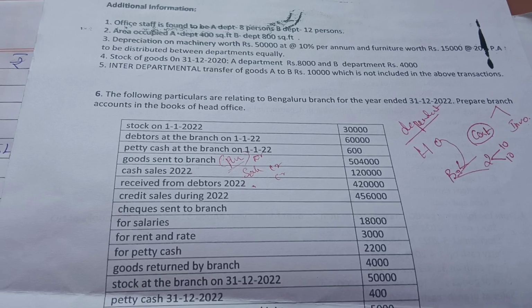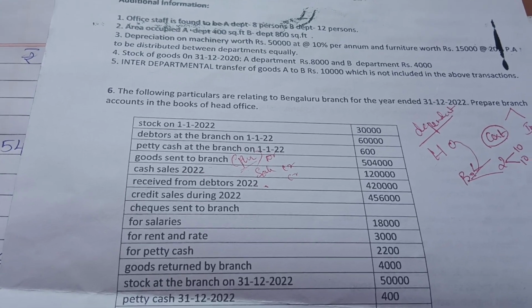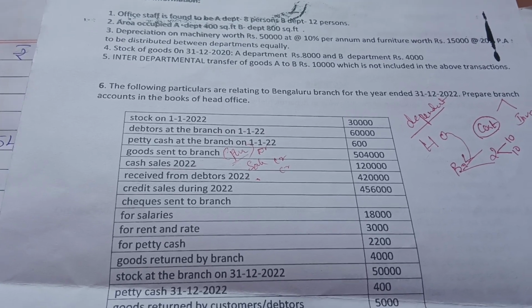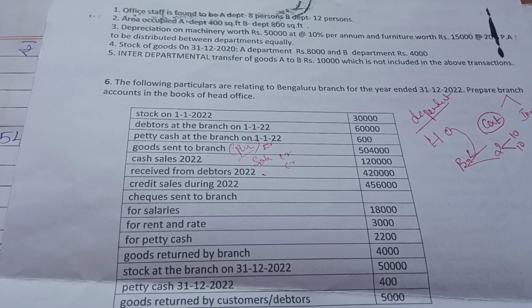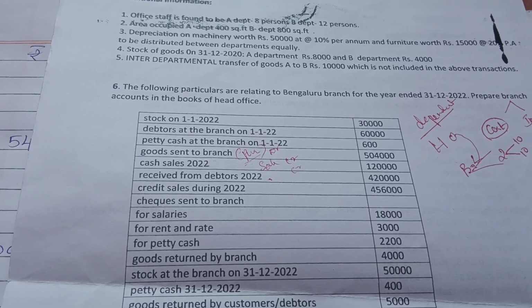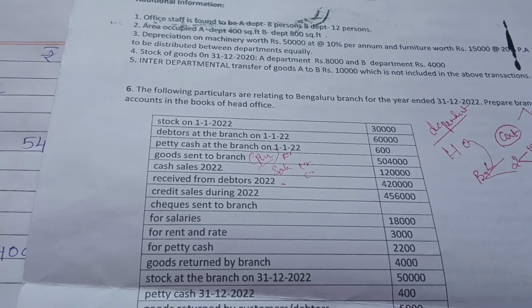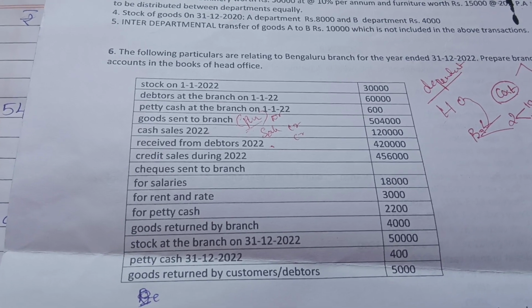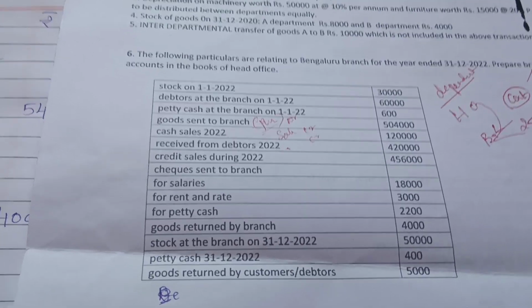Under branch you have independent branch and dependent branch. Independent branch means whatever expenses the branch has and whatever purchases the branch wants to make, the branch itself will take care. Whereas in the dependent branch system, whatever purchases and expenses have to be made, the head office will take care of that. Simultaneously, after selling the goods and services, the branch has to give the amount to the head office. So this is the concept of branch account.